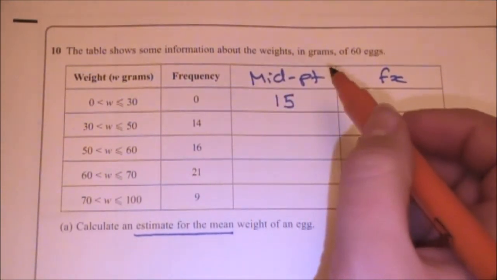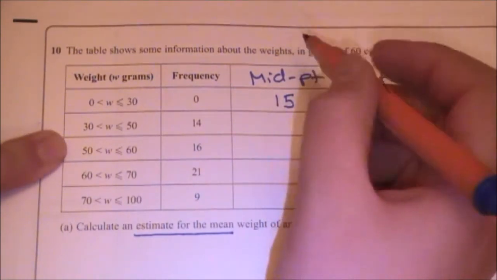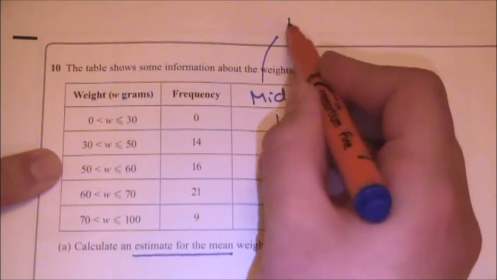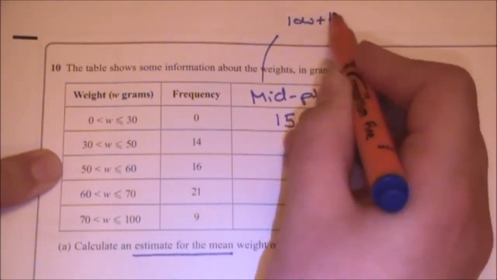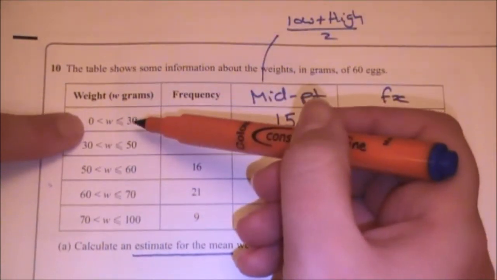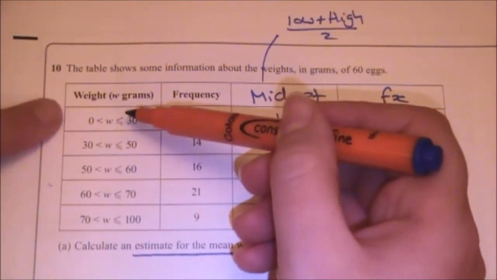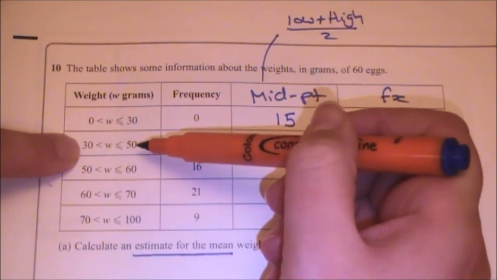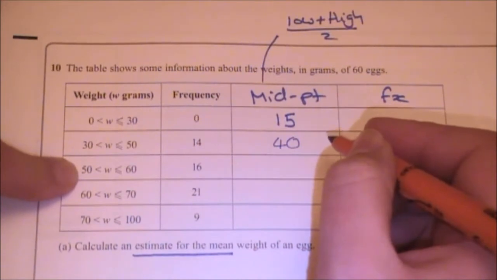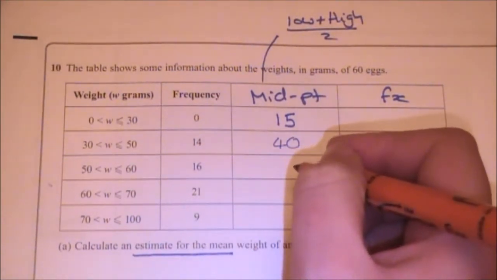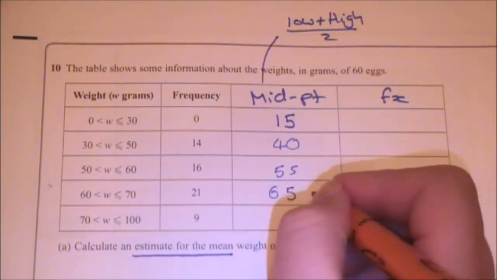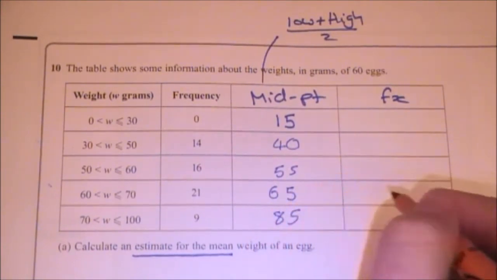However, a method for finding the midpoint, if you can't work it out because they're slightly tricky numbers, is to take the low, add it to the high, and then divide by 2. So in this case, 0 plus 30 is 30, divide by 2 is 15. So here we've got 30 add 50 is 80, divide by 2 is 40. 50 add 60 is 110, divided by 2 is 55. And this ends up being 65, that is 85.